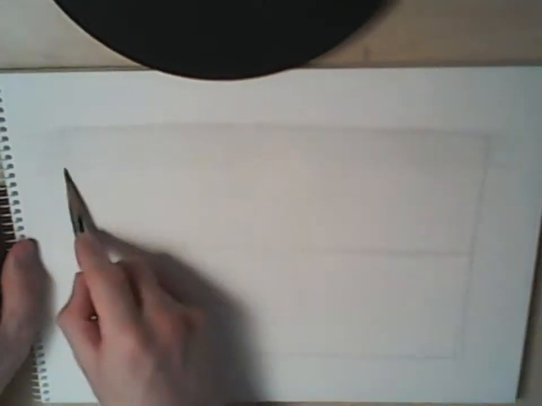Like so. And now I'll just go in from the right. Make all this darker right here on the right side.